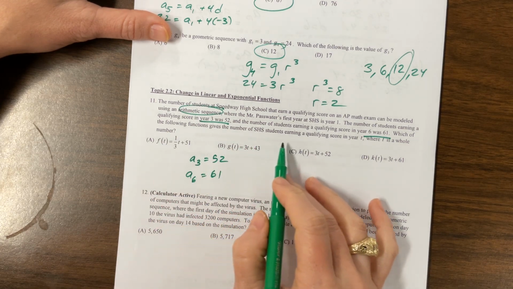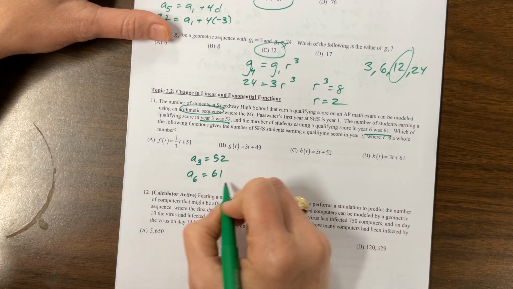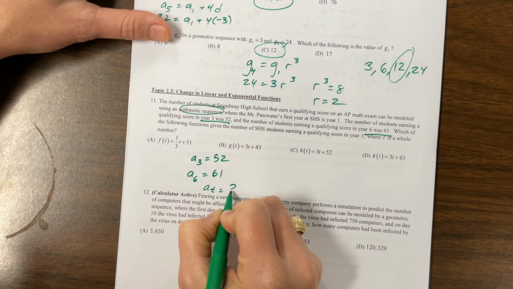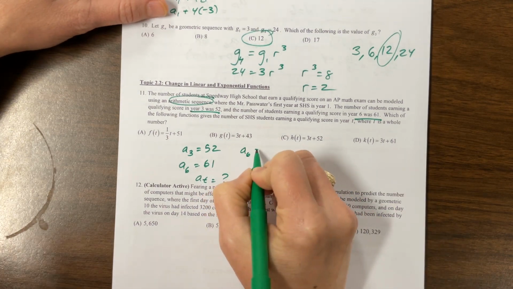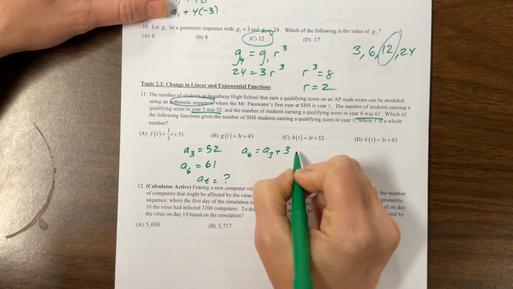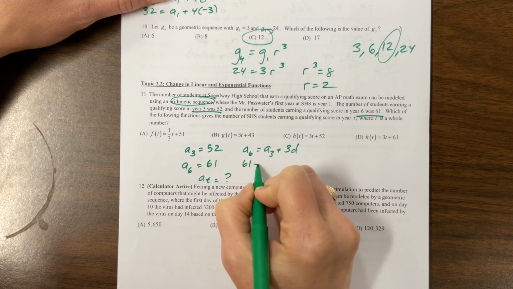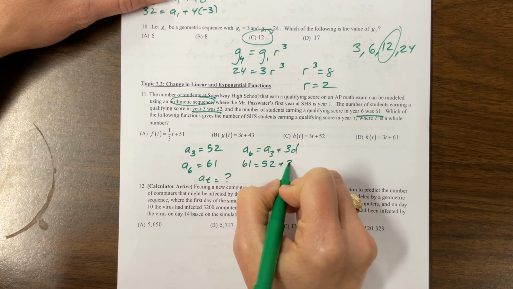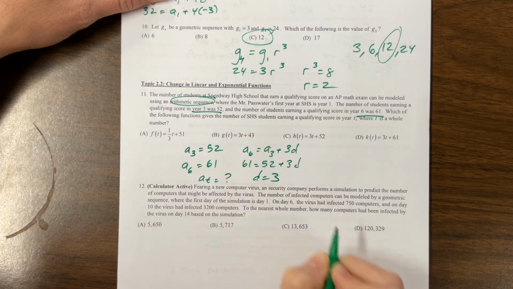Which of the following gives the number of students earning a qualifying score in year t, where t is a whole number? Okay, so we're looking for a sub t. This is ultimately our goal. So a sub 6 is equal to a sub 3 plus 3 times the common difference. Okay, so 61 is equal to 52 plus 3d. Subtract that, I get 9, divide by 3, I get my d value is 3.